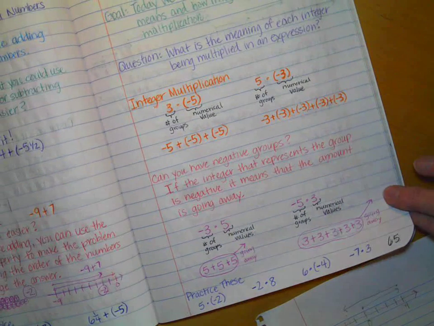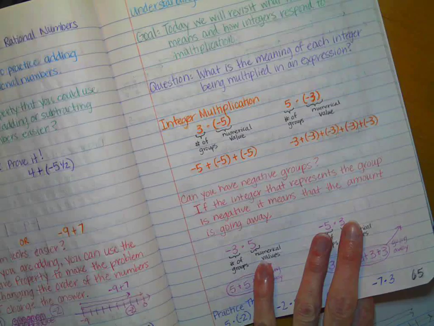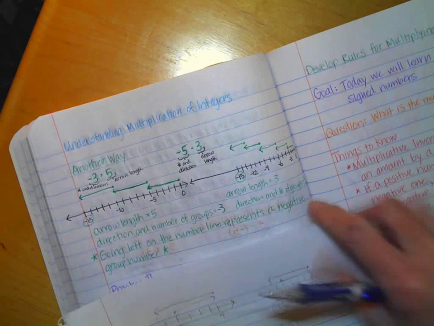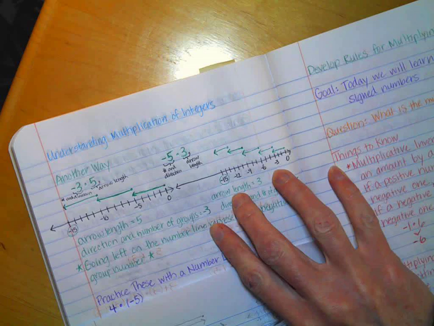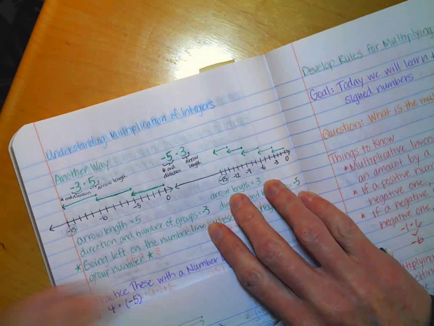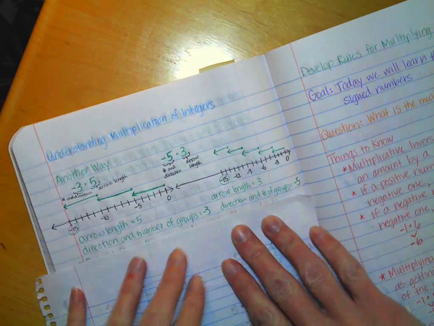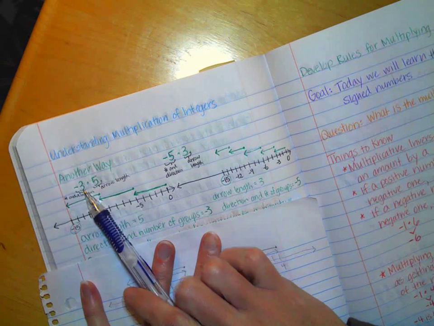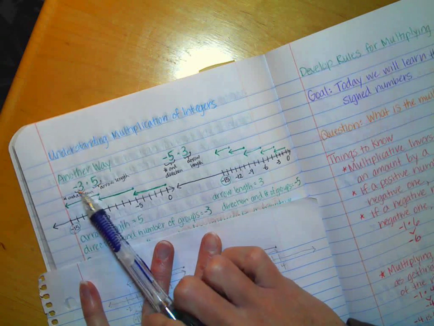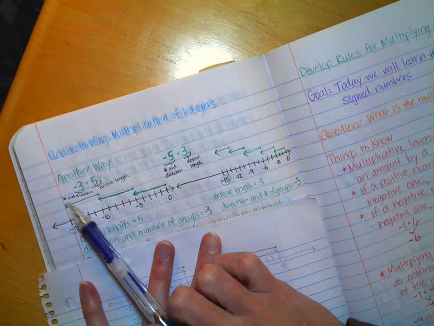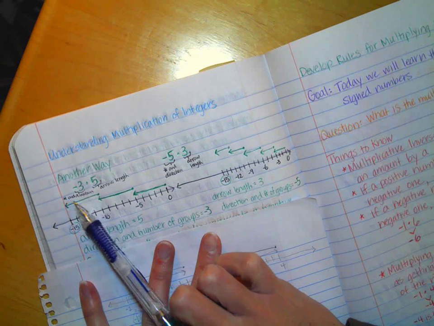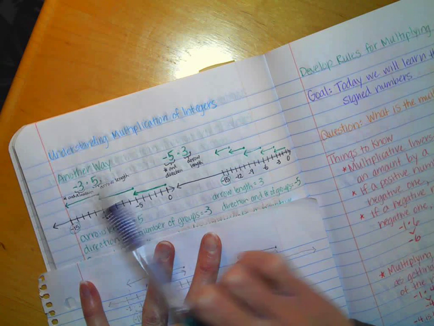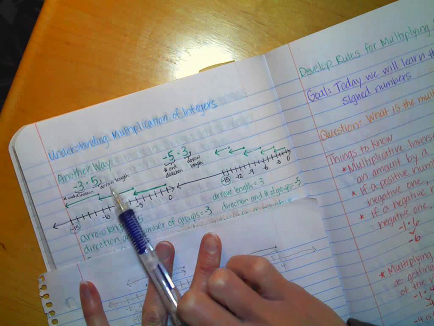Okay? All right, so that's not the end of our lesson. We're going to keep going. The next part of the lesson that I want to share with you is another way to look at it, which is by using number lines. The number lines have become very, very helpful to a lot of you. So another way is we have -3 groups of 5. We can think of this as your number of groups still, but it also tells you the direction you're going as long as you use the number line.